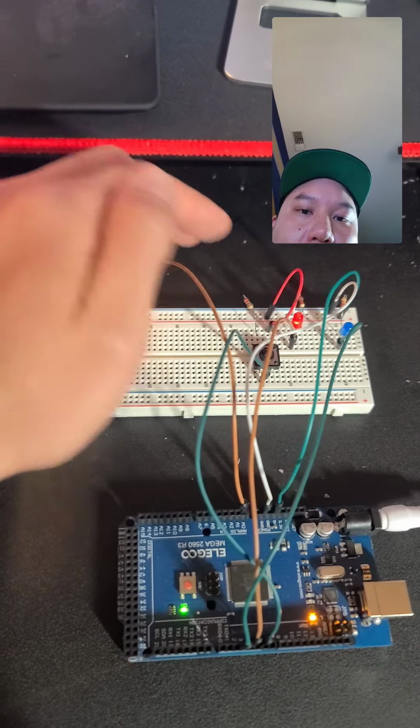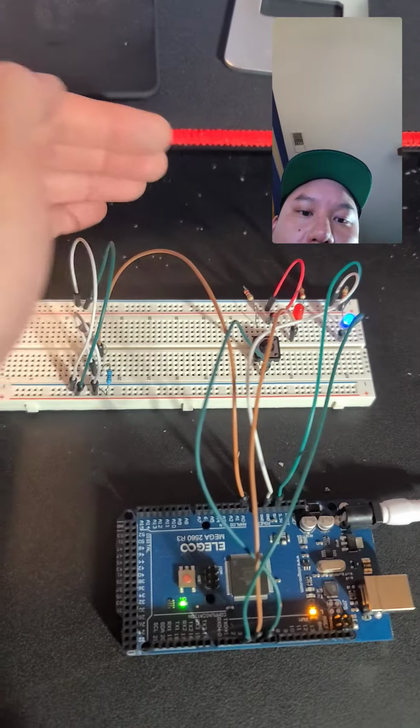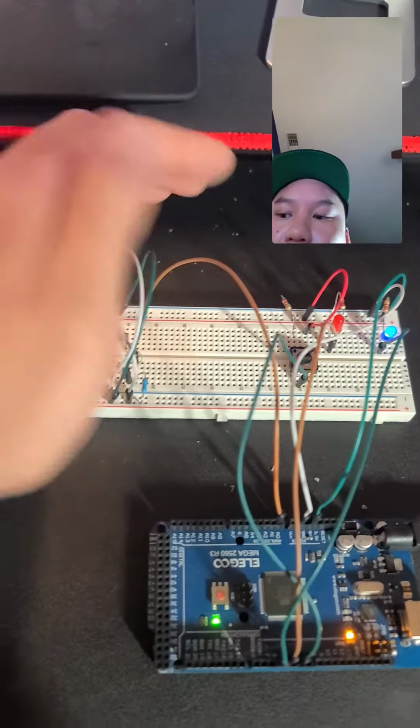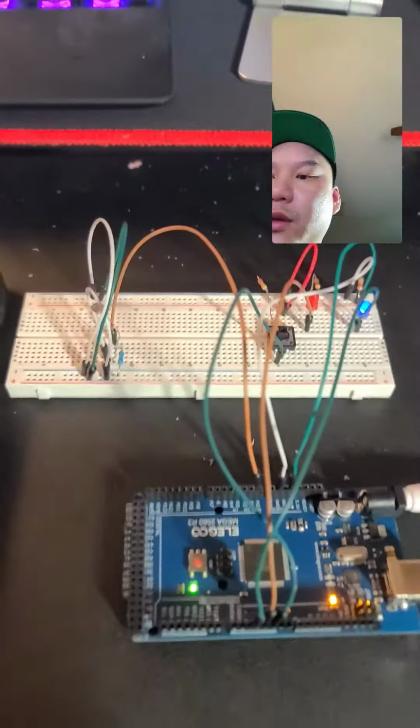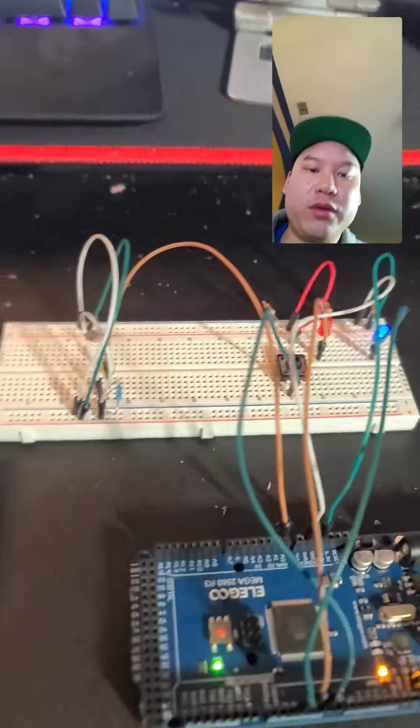Sensor is not on. It should turn on pretty shortly. There you go. Sensor works now after 10 seconds. Okay. So that should be for the functionality part.